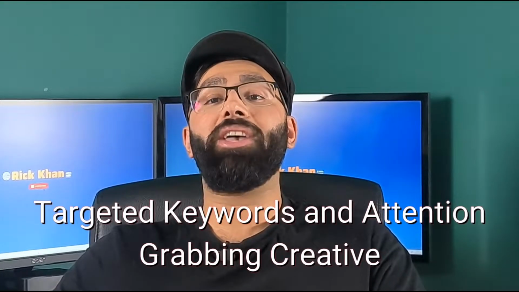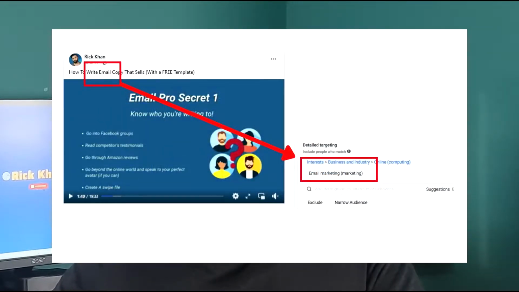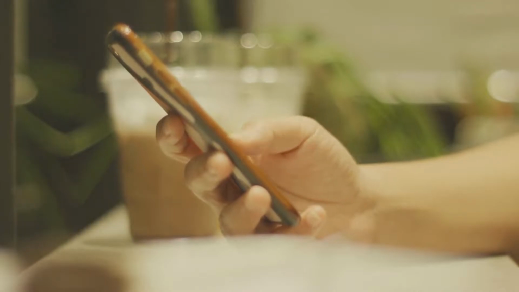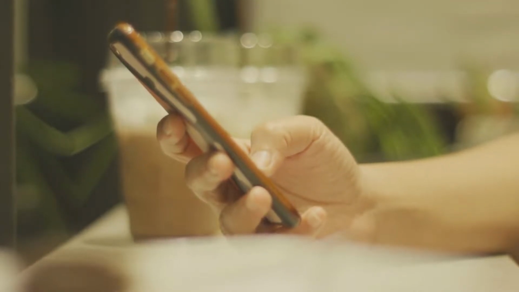But with that said, the first hack is to use targeted keywords and attention-grabbing creative, because the way Facebook's machine learning works is that it now focuses more on your copy and creative, so that it picks up the keywords in your copy and then matches that with the perfect audience for your product or service. And with your creative, Facebook is discovering your best audience by learning who's scrolling past and who stops to view the ad. So when you put in the right input for Facebook to pick up, using broad targeted keywords matched with scroll-stopping creative, Facebook's algorithm can get to work to find the best audience for you.